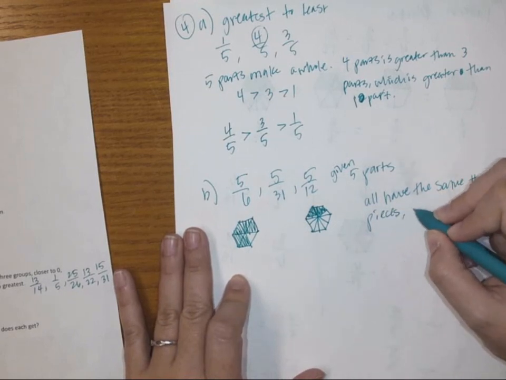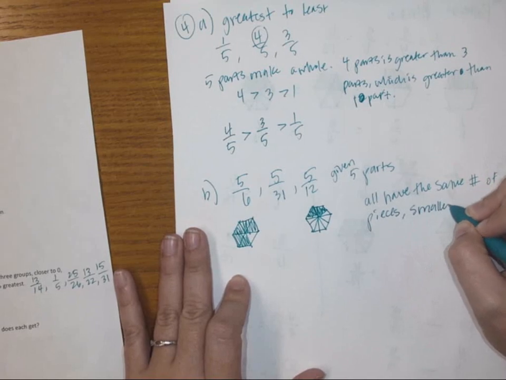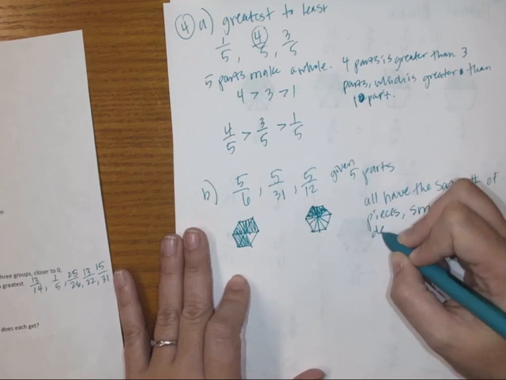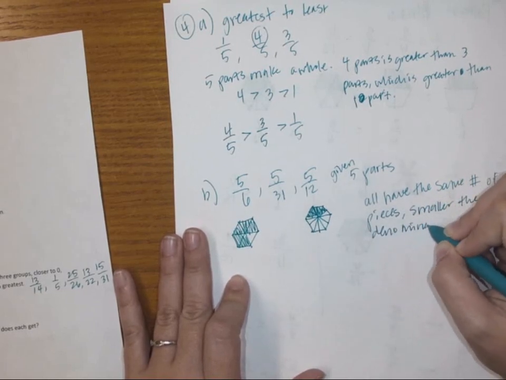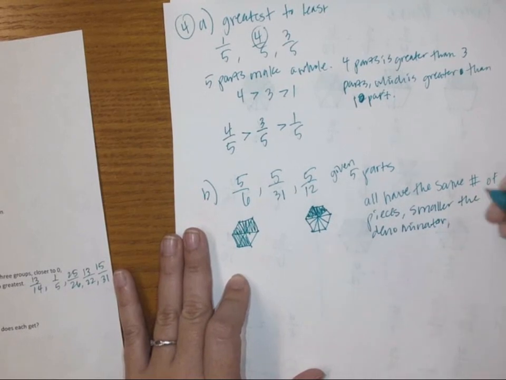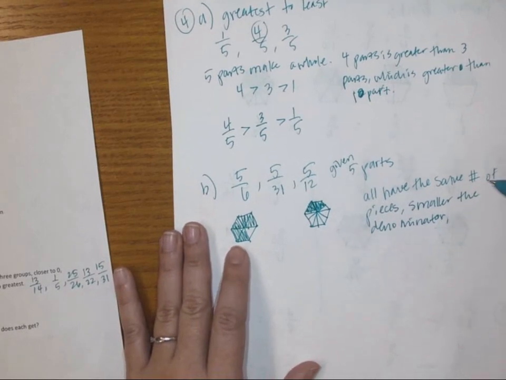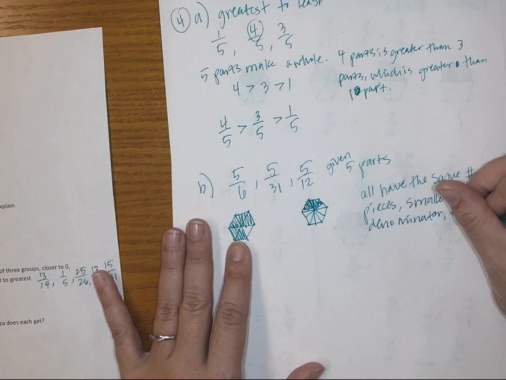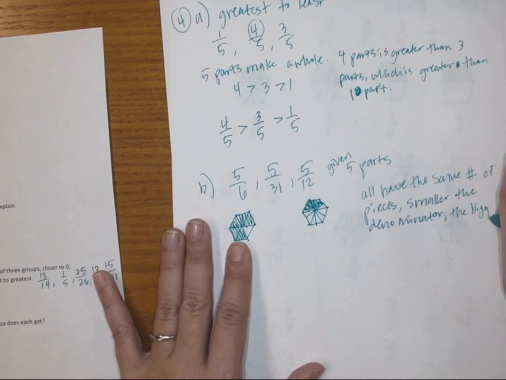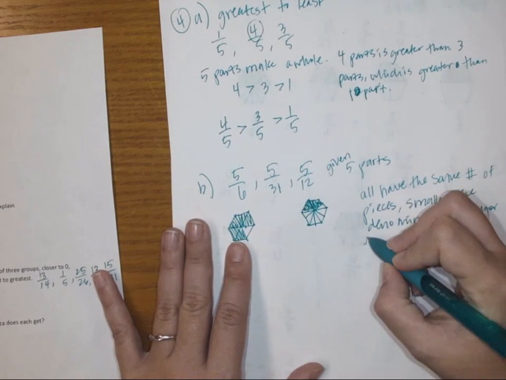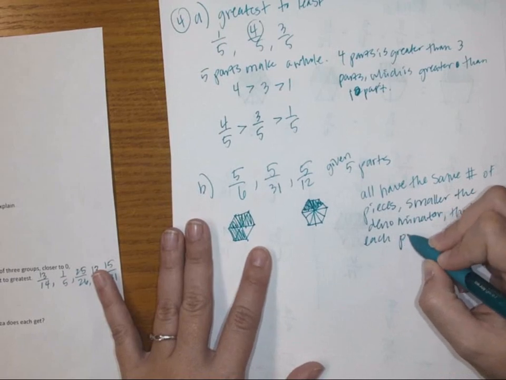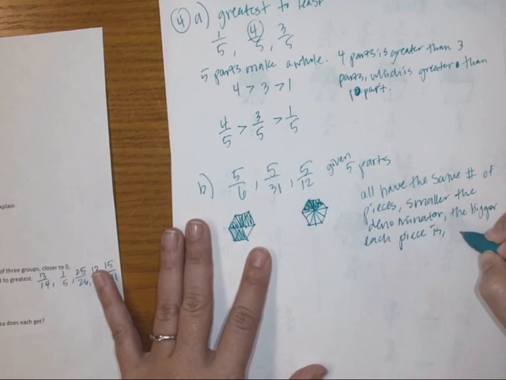The difference here is the smaller the denominator, the bigger each piece is. So the bigger each piece is, which means the bigger the fraction is.